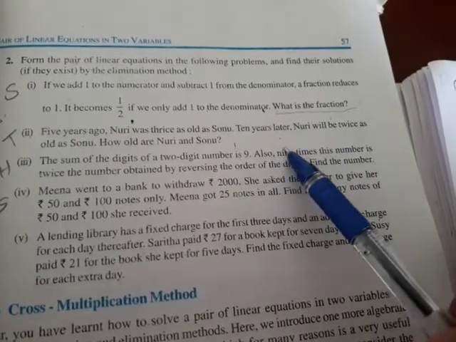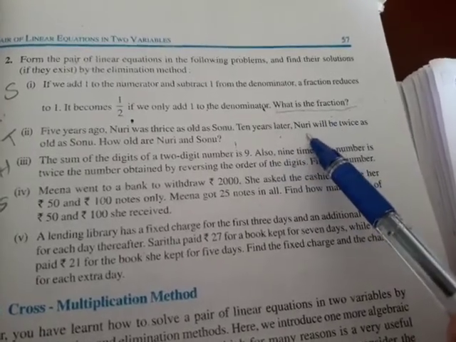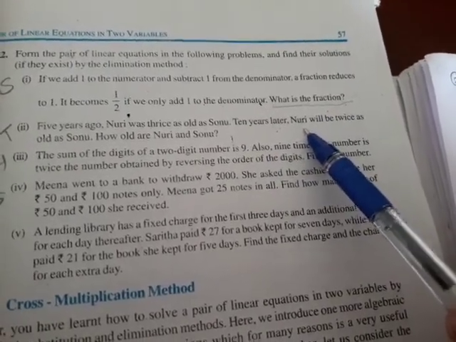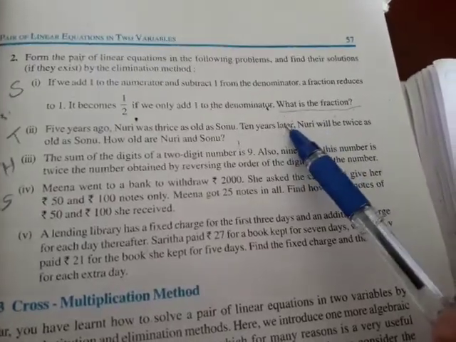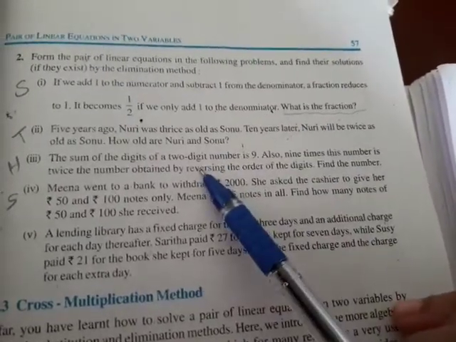Nuri will be equal to twice, so 2 times y plus 10. Alright, hope you can do this. We have done many problems of this kind. Now we will see the third question.